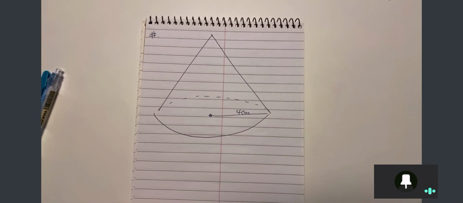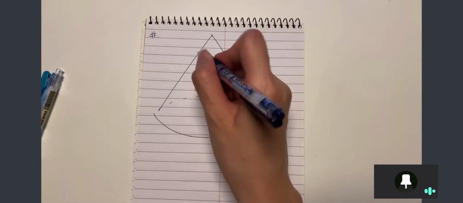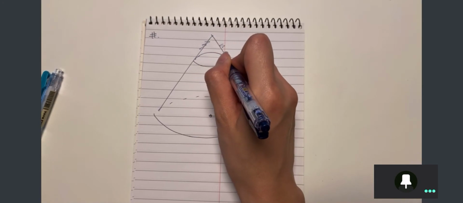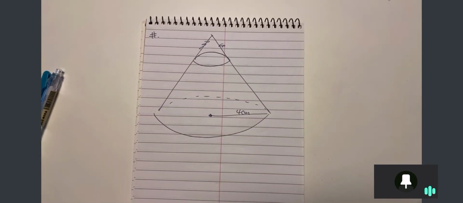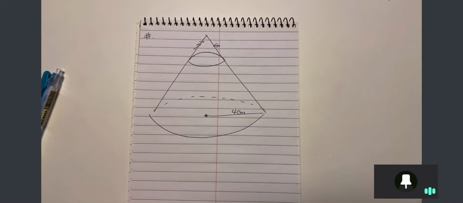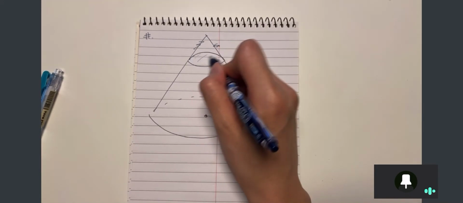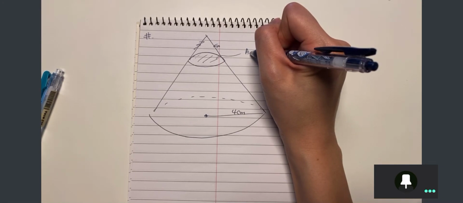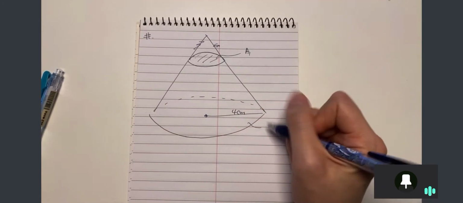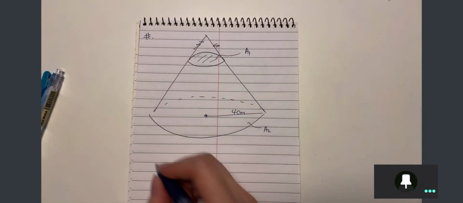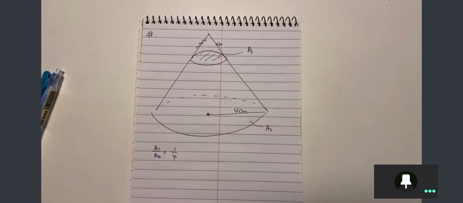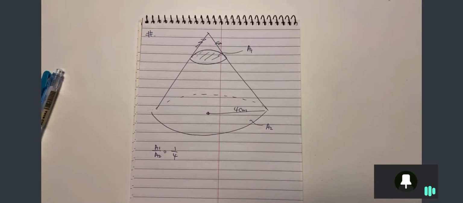And then a frustum is formed by cutting off the upper part of the circular cone. It is cut off. And then it's known that the area of the base of the frustum is 4 times that of the upper face. So if this is the area A1 and this is the area A2, that means A1 to A2 is 1 to 4.